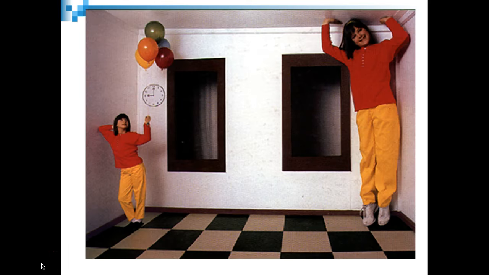This is just called the Ames room illusion. The Ames room illusion is created by, well, it's a trick room. There's two girls that are obviously the same person. One is in the foreground, one is in the background. One's made to look like a giant, one's made to look like a mini person.